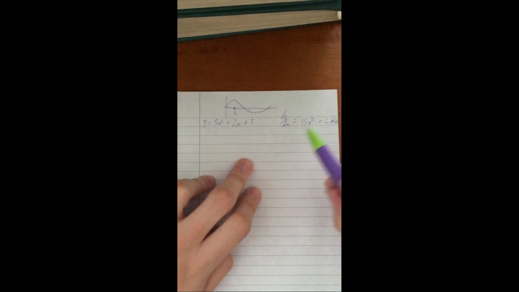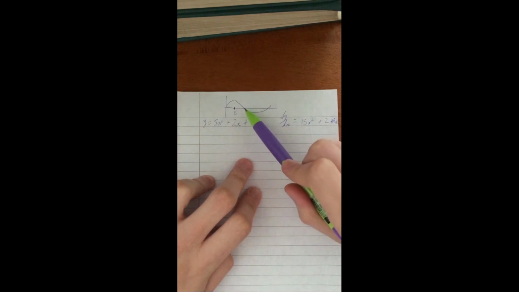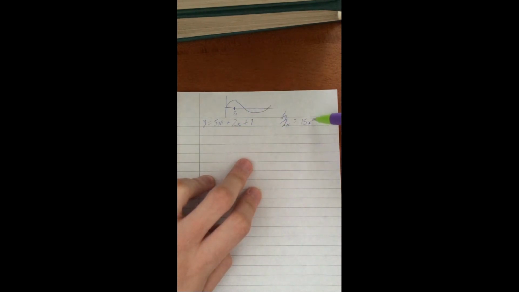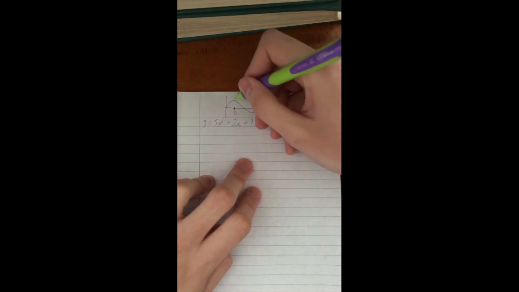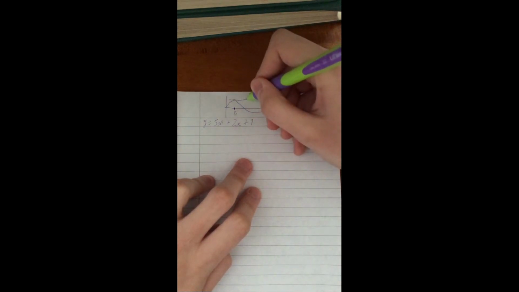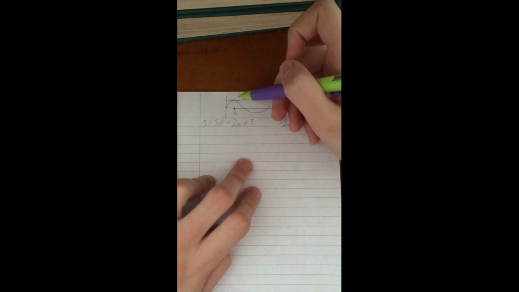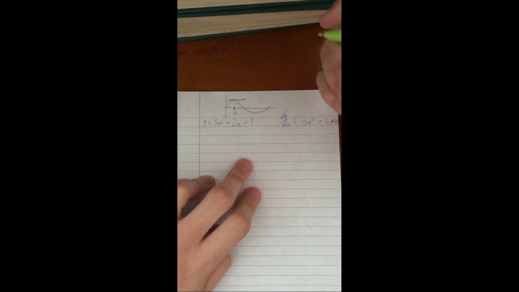If we plug 5 into this, we'll get some number, and that would be the gradient of the curve here. And that's what differentiation does.